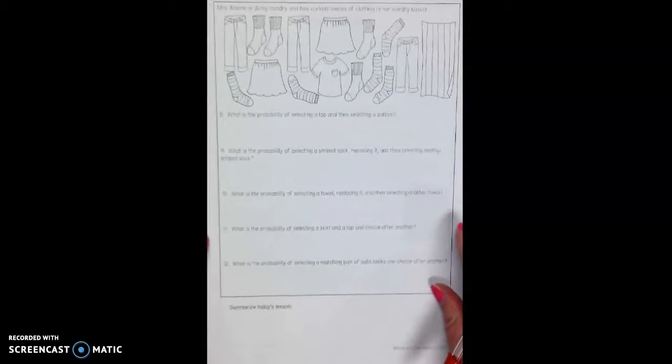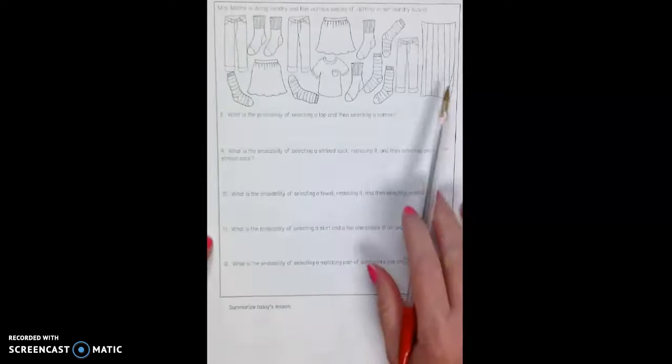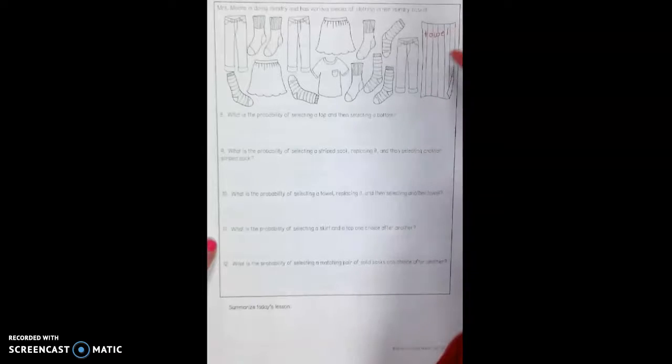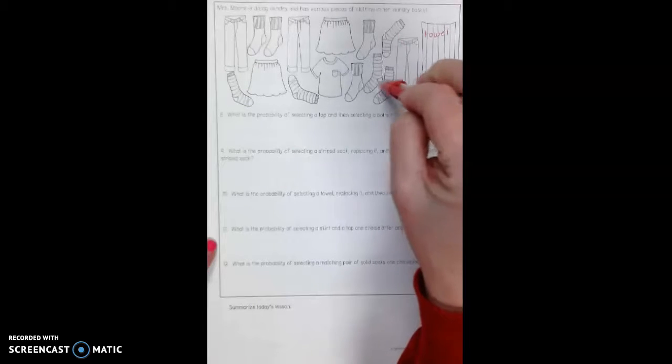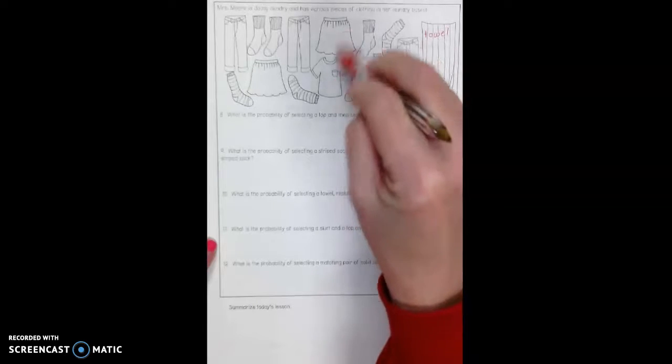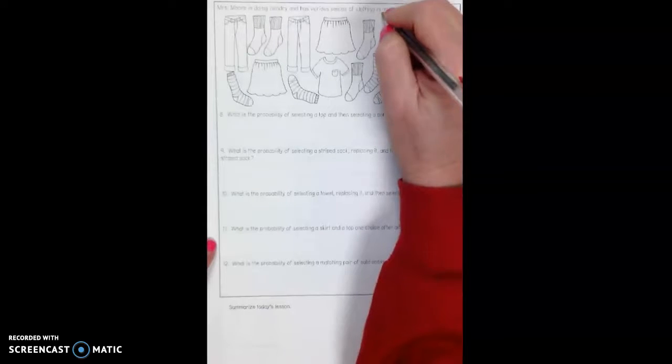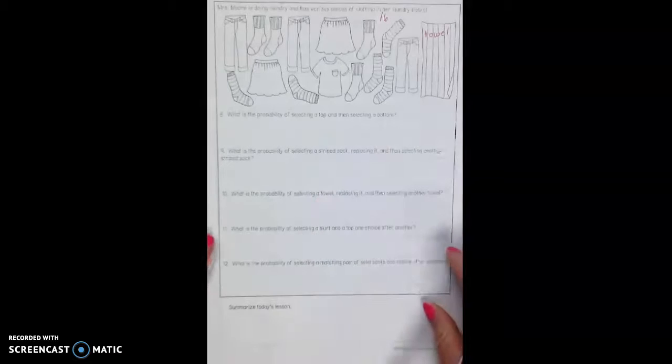Well, one thing we're going to need is to know how many total things we have here. I'm just going to tell you right now that this one is a towel. So we've got 1, 2, 3, 4, 5, 6, 7, 8, 9, 10, 11, 12, 13, 14, 15, 16. So we have 16 items in our laundry.